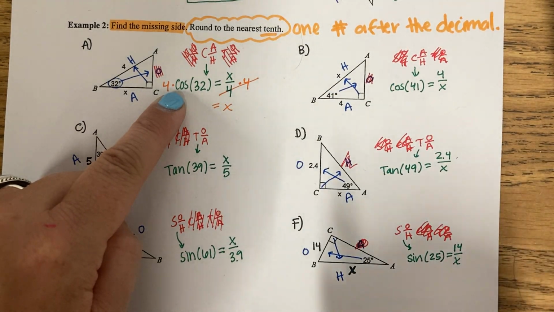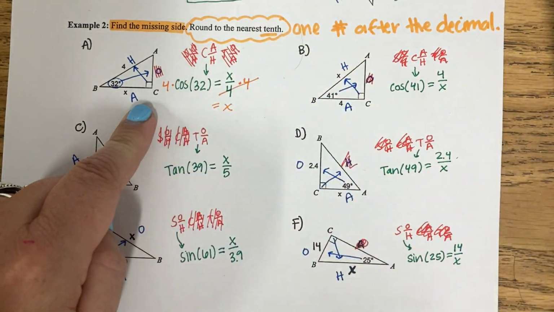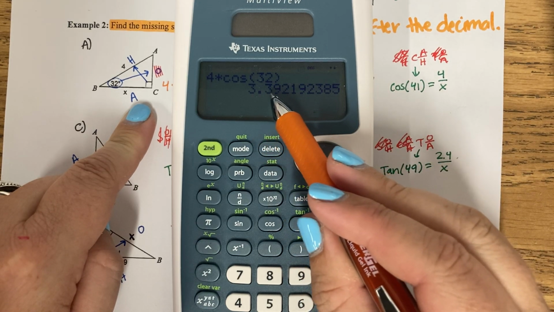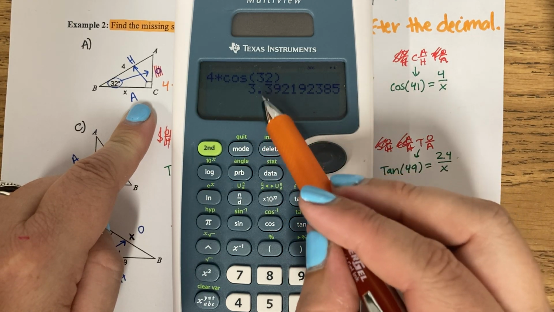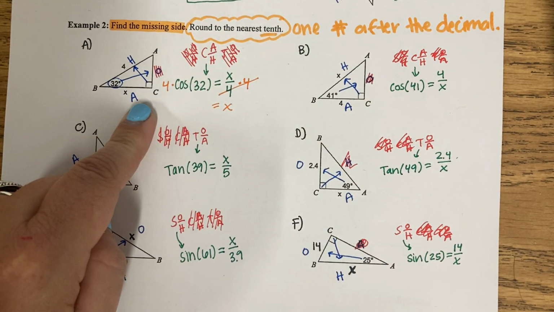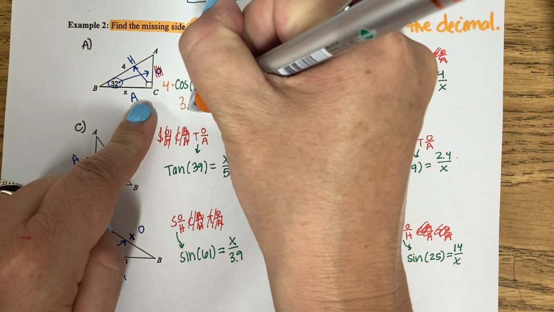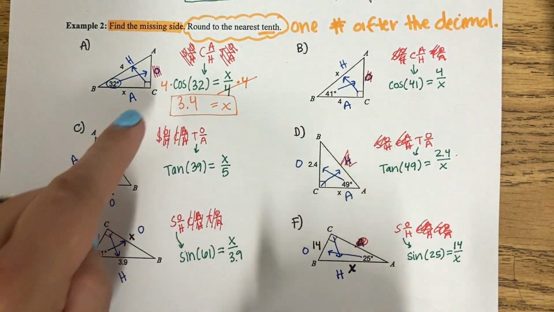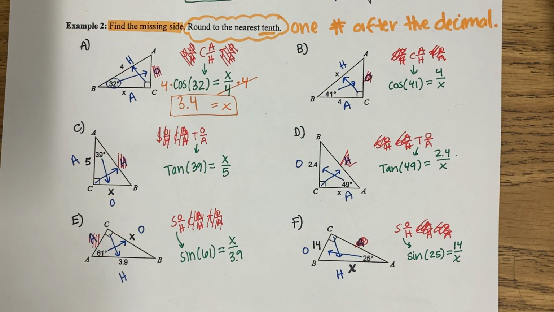Whoops. So that gives us 3.39. The 9 is going to bump this 3 up to a 4 to round it. 3.4, that's rounding it to the 10th. 3.4 is our x.